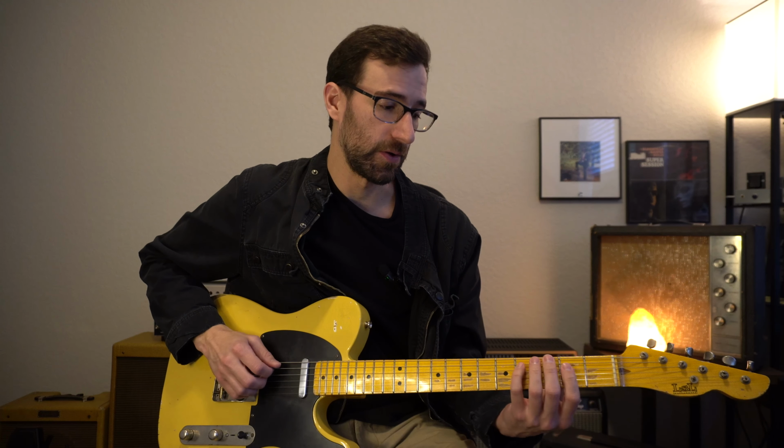First up, we have a second inversion E chord with our fifth of that chord in the bass, B. From there, we're going to go to the A chord and target the first inversion. From here, we're going to go back to E, but instead of going to that first chord that we played, we're going to play this C shape that's up here.